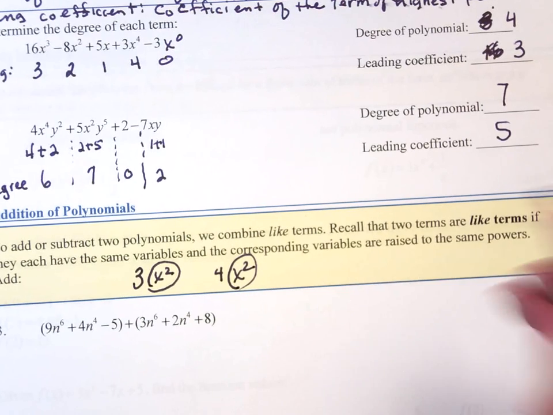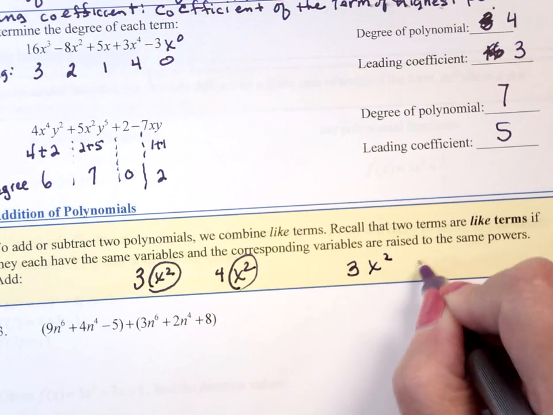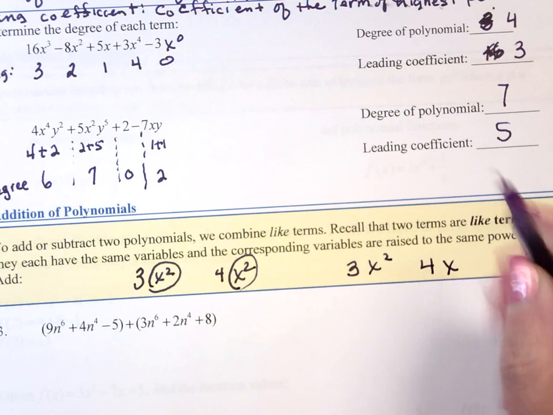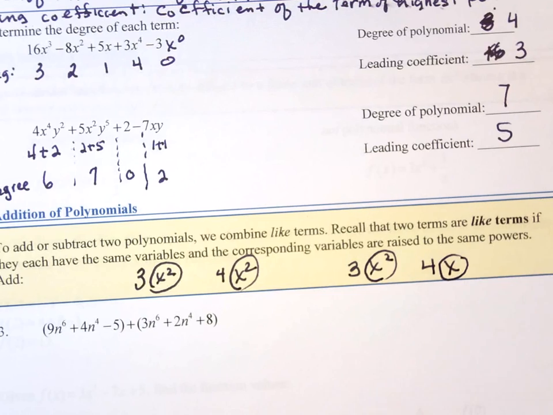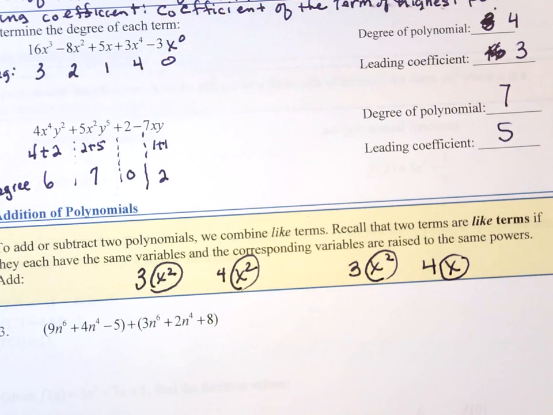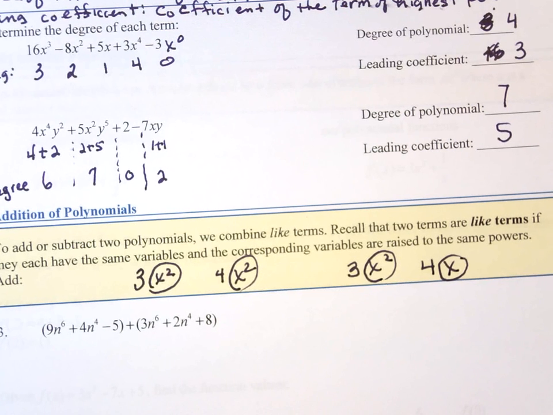If they are not alike, say a 3x squared and a 4x, and I circle everything but the number, are the two circles the same? No. So I can't combine them. If the circles are the same, it's just like adding or subtracting how many circles I have.